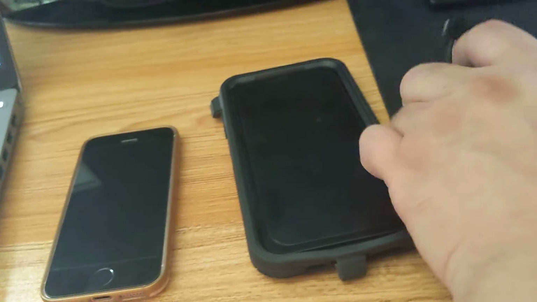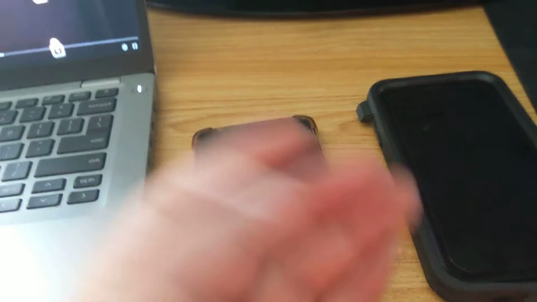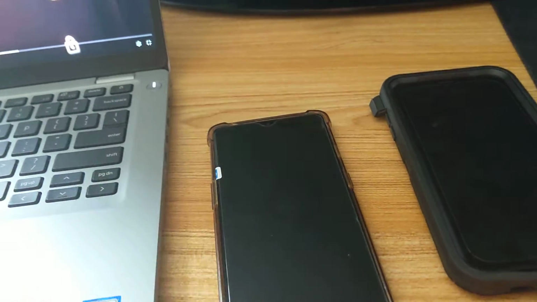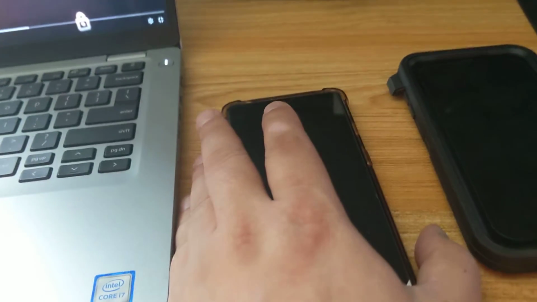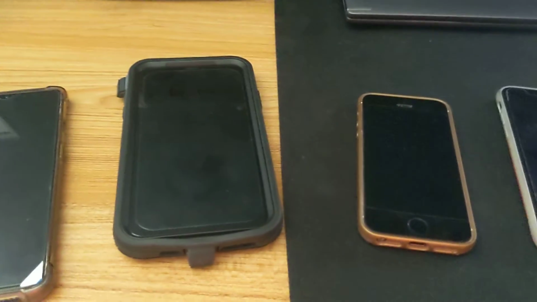I don't know where I put it, but if you put your Visible SIM card into the Pixel phone, I'm using a Pixel 3, and you enable the personal hotspot on the Pixel phone, it can share to multiple devices. So there's no problem with sharing to multiple devices.